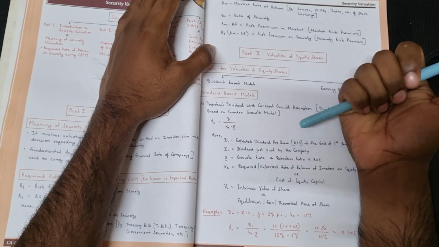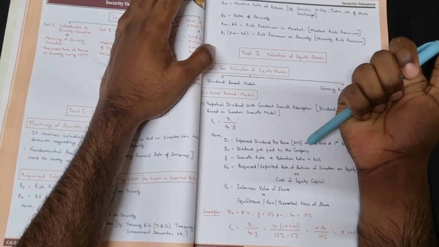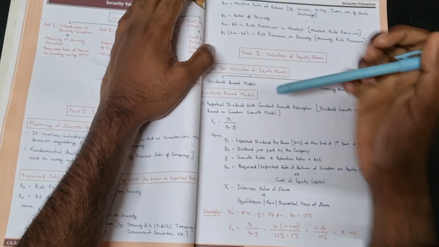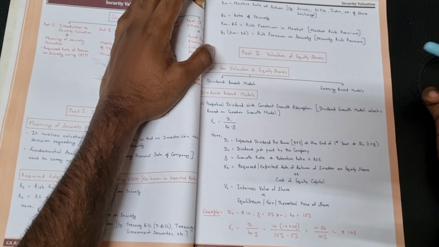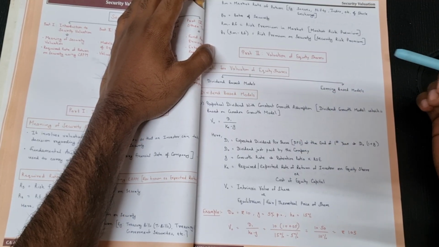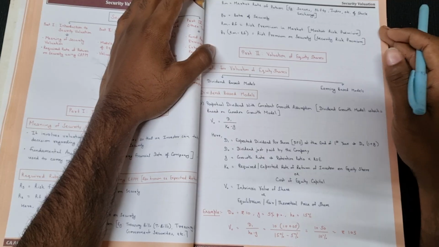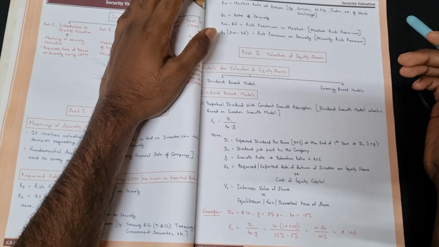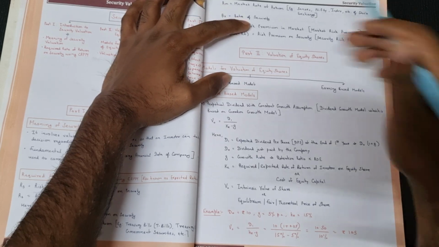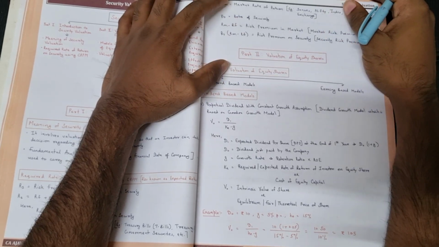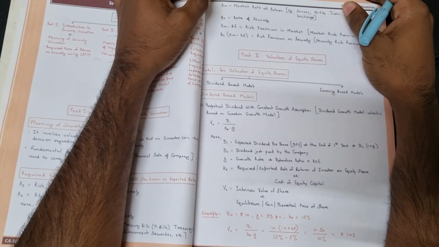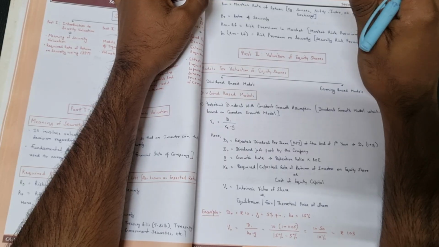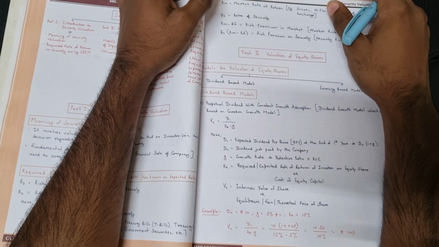What does Gordon say? He was a great financial personality. What did he give to the society? What is his assumption? He says that people invest in securities based on dividend.